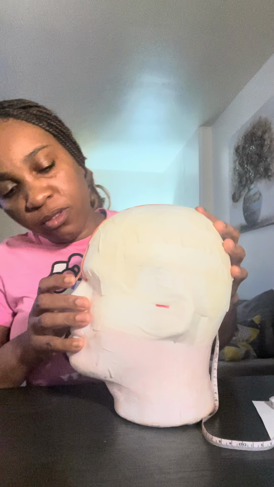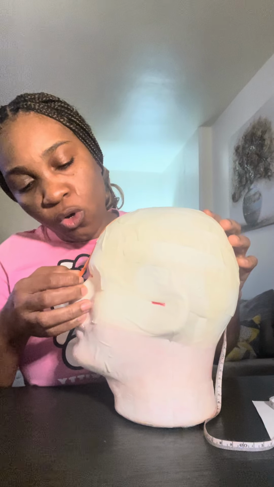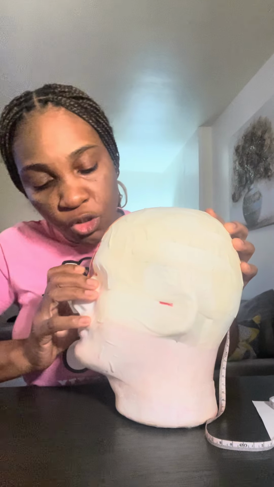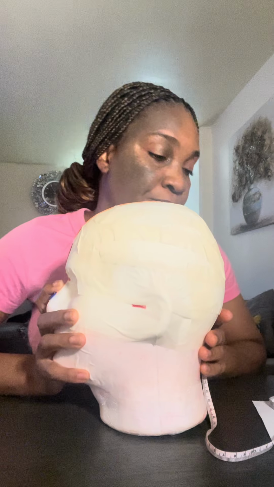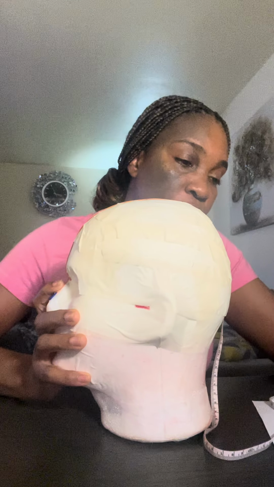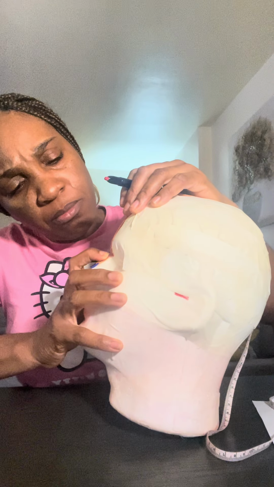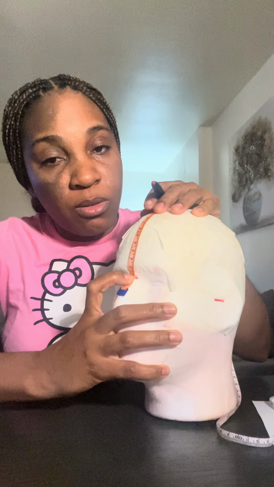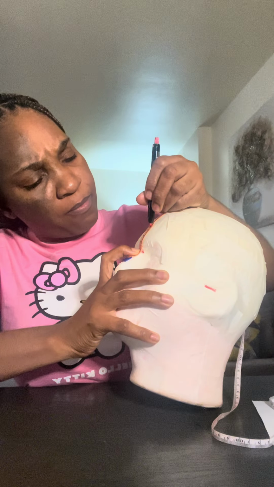So half of the 35, you can take half of the 35, or you can start with your 10-20 measurement by taking 10% of the total mark. So I'm going to take the 10% of the total mark, which is 3.5. Putting my 0 mark on the Nasion, going back 10%, which is 3.5.